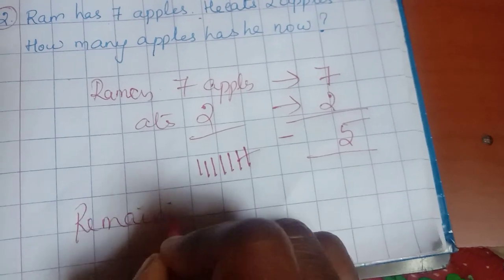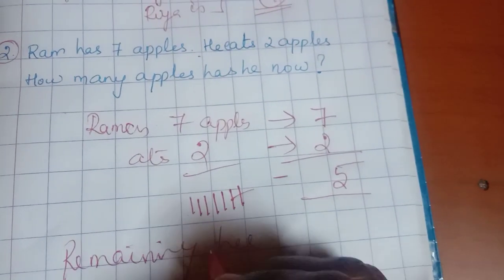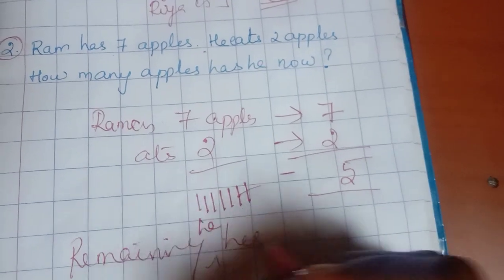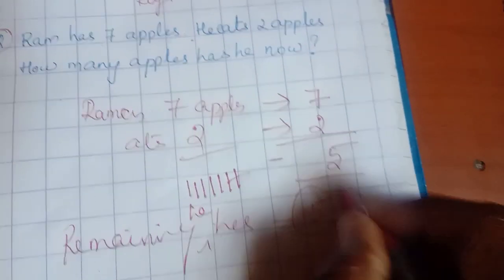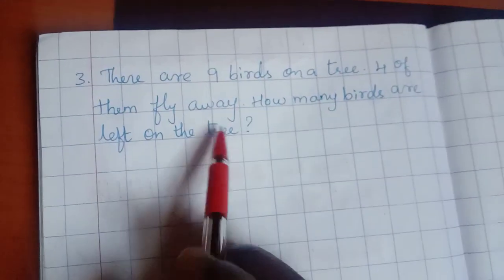He has 5 apples. Okay friends, next we will see one more sum.